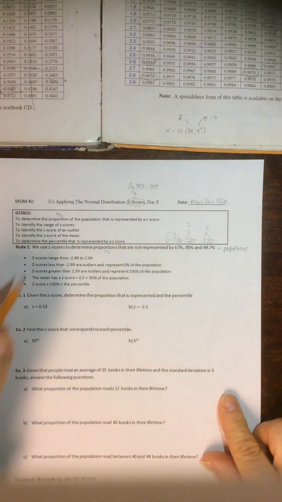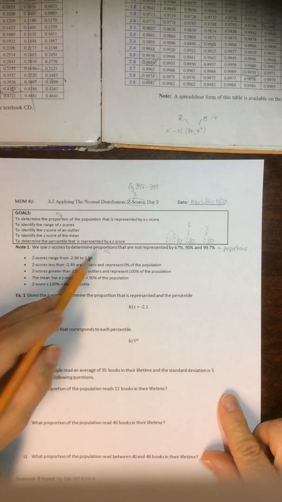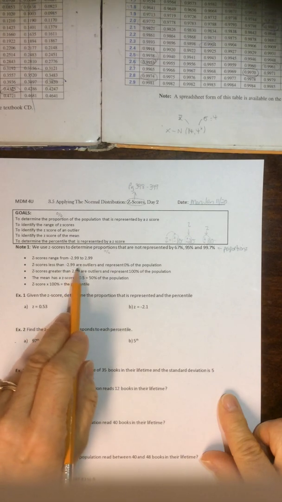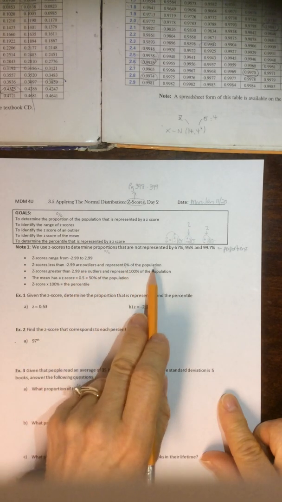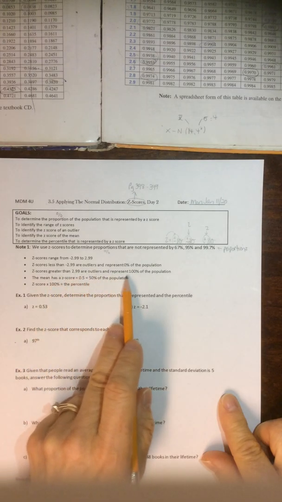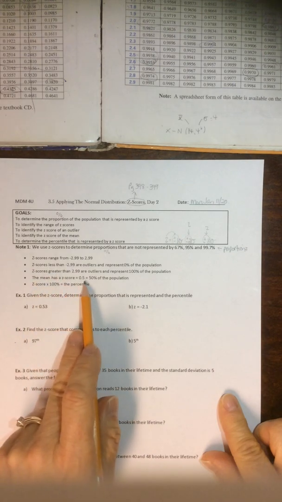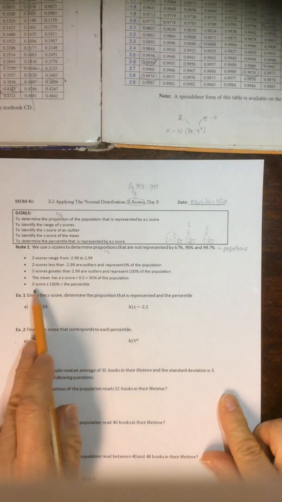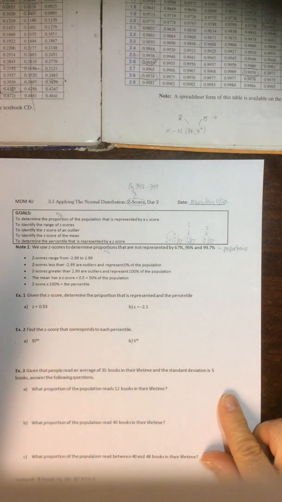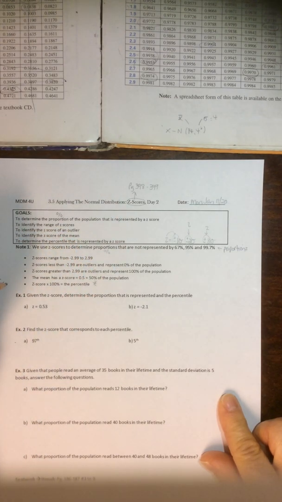Okay? So z-scores range from negative 2.99 to 2.99. The scores that are less than negative 2.99 are outliers, and they represent 0% of the population. Z-scores greater than 2.99 are outliers and represent 100% of the population. The mean has a z-score of 0.5 equals 50% of the population, and z-scores times 100% is equal to the percentile. Okay, so we're going to be using that formula in a little bit.